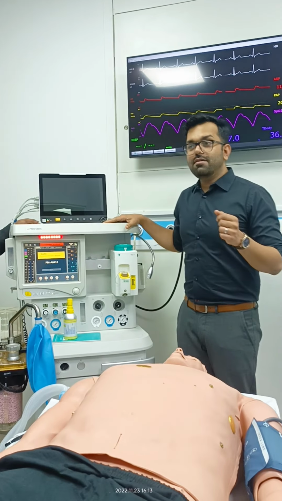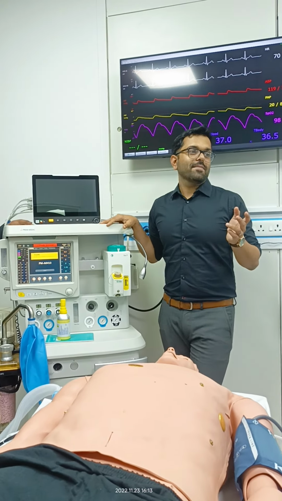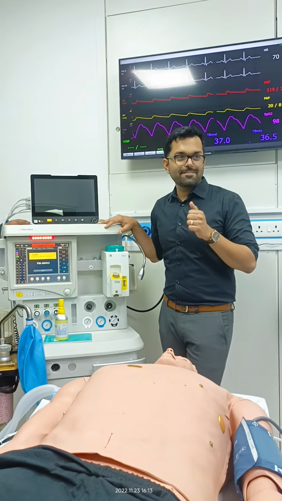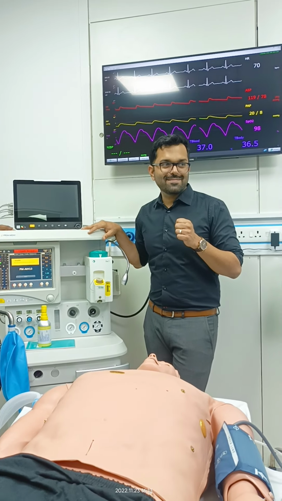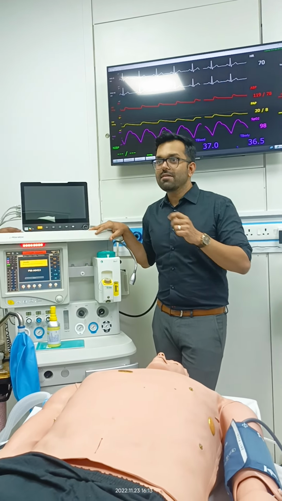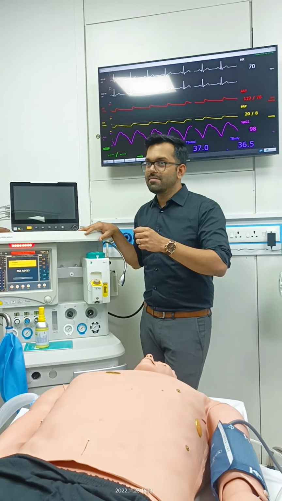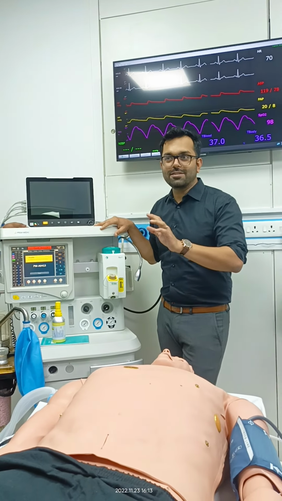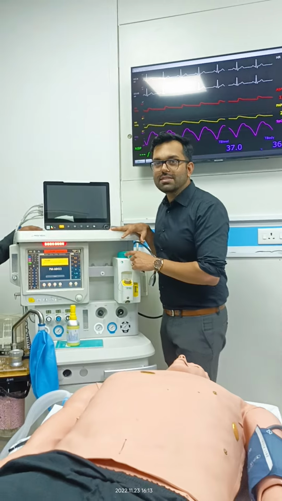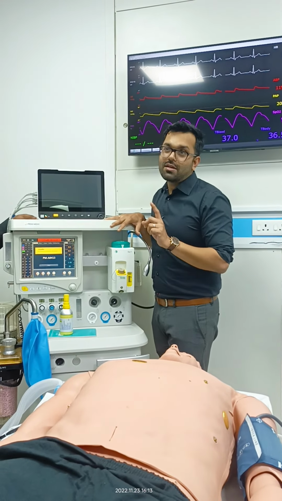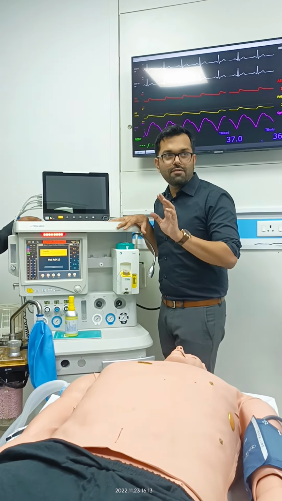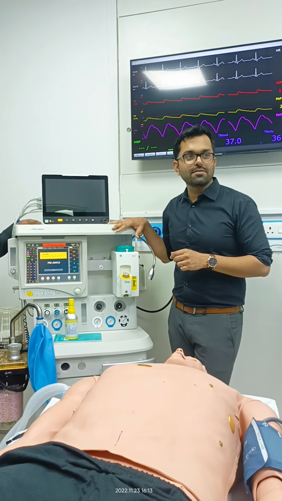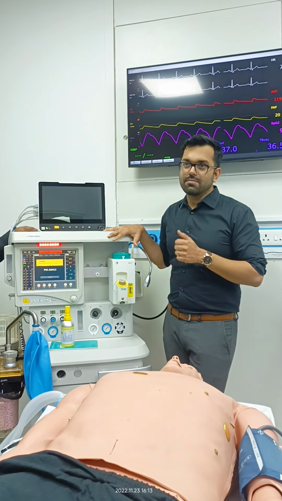Less MAC, high potency. Desflurane is 6, right? MAC is 6. But why is sevoflurane so good? I like pediatric anesthesia. My favorite type of anesthesia is pediatric anesthesia. It has a pleasant smell, a fruity smell.